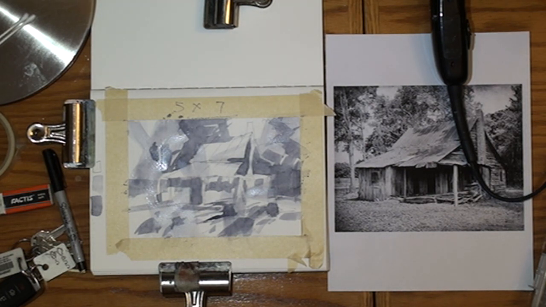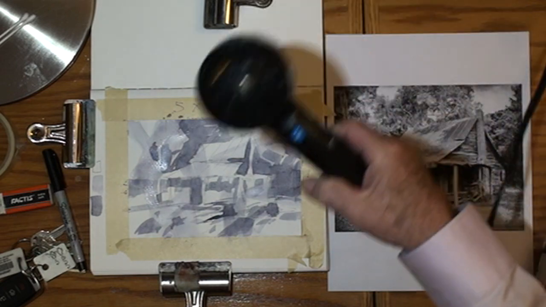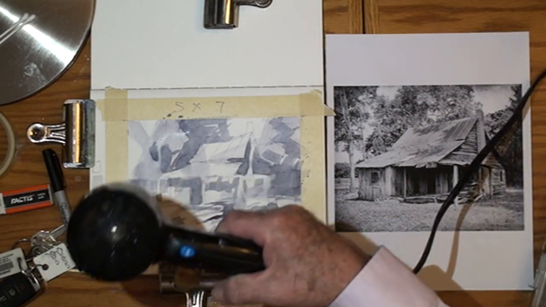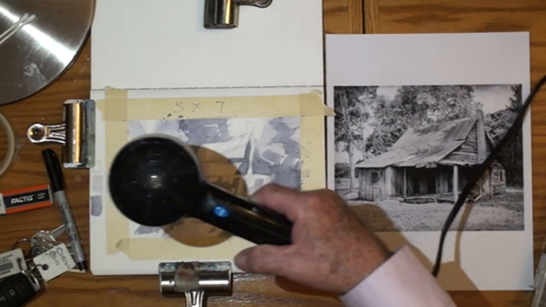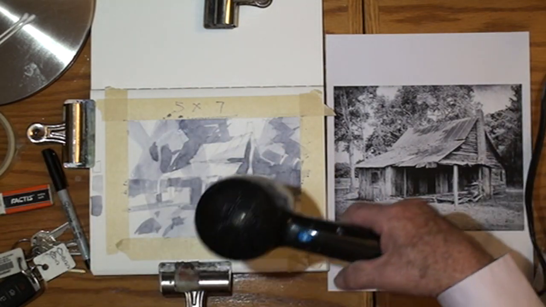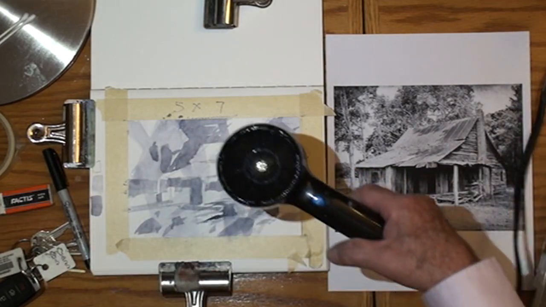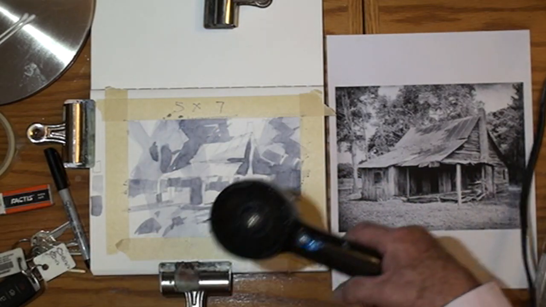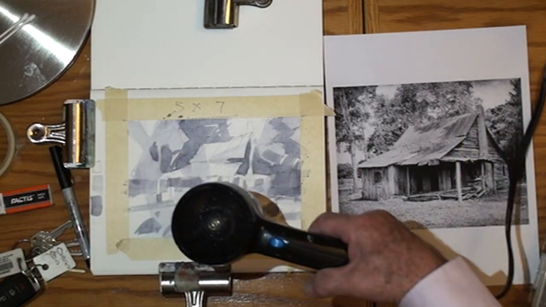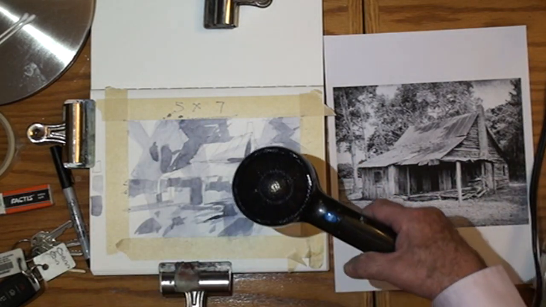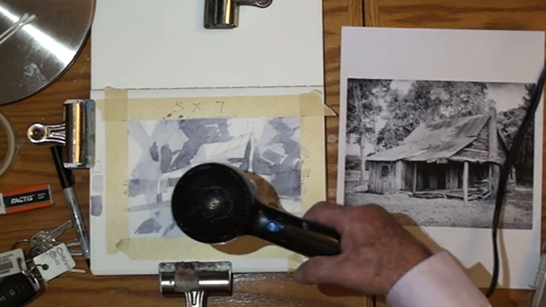And so now I'm going to go in with the darker value. Over to the left of the painting are the three values that I have on here so far: white, light, and then middle value. And I have to dry this off now so I can place the darker values on top. That takes just a little while to get it dry. And then I'll mix up a darker value.